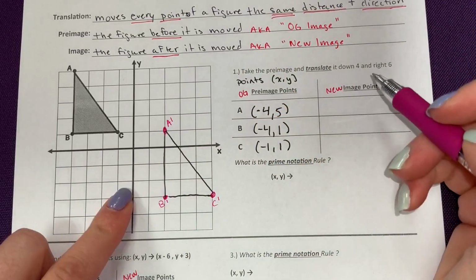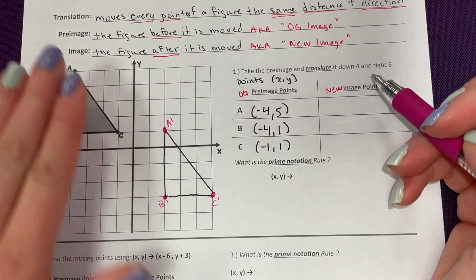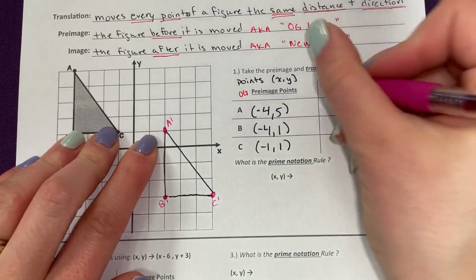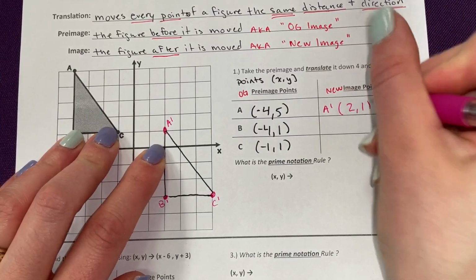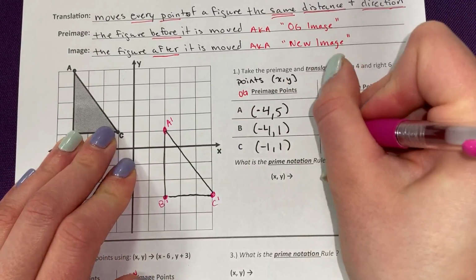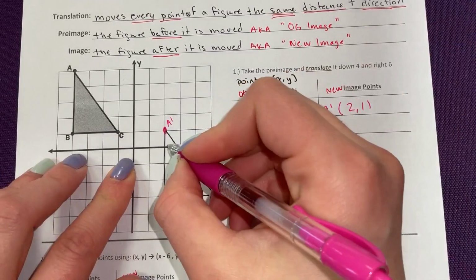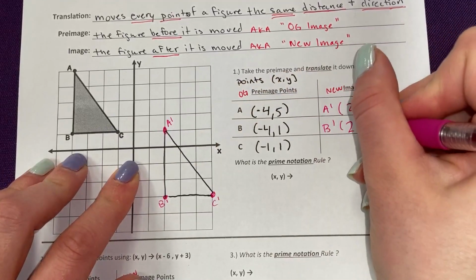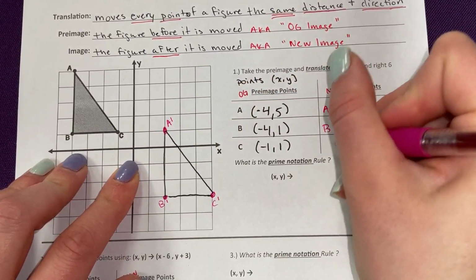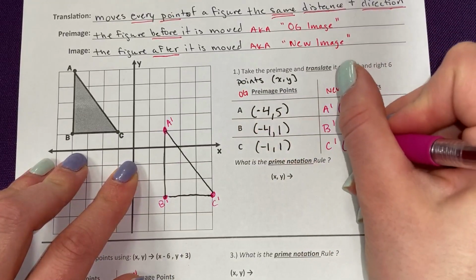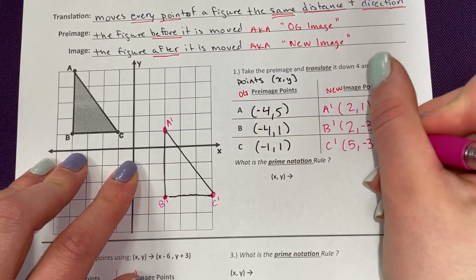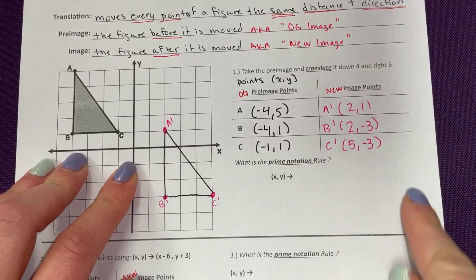In my image, so after I moved it, after I translated it, A prime is 2, 1, right 2, up 1. B prime went right 2, down 3, so right 2, down 3. C prime went right 5, down 3, so right 5, down 3. Okay, so these are the new points.